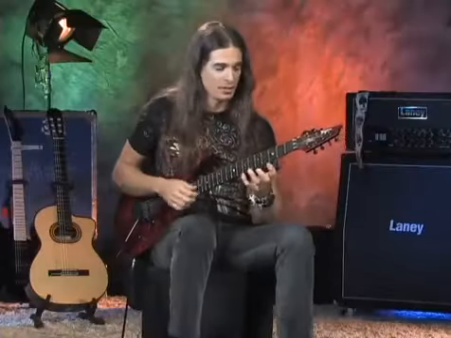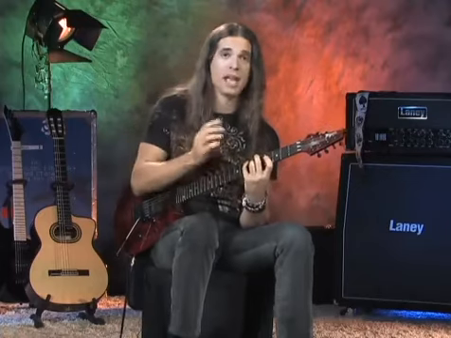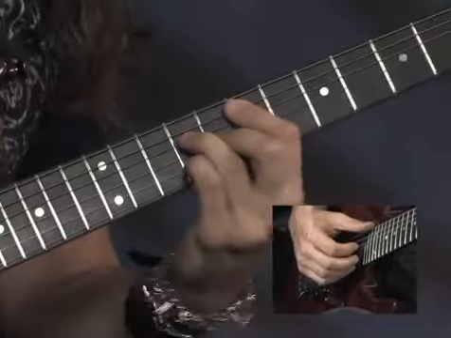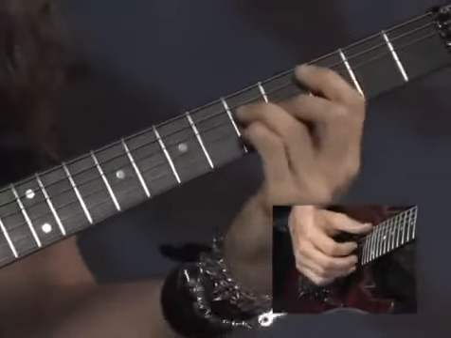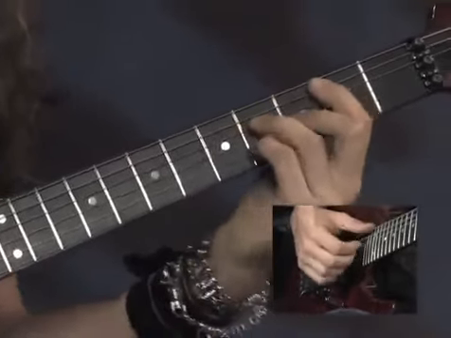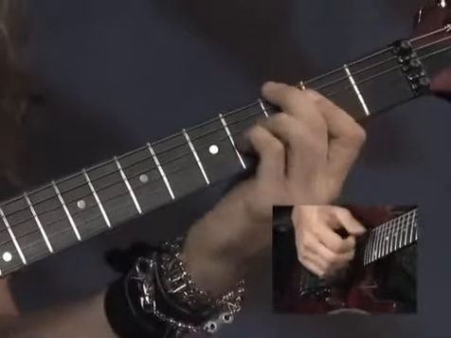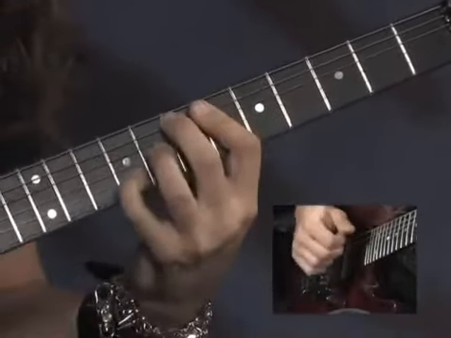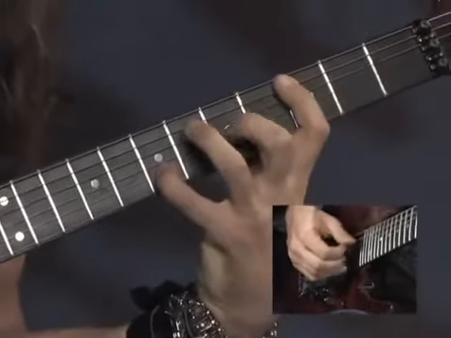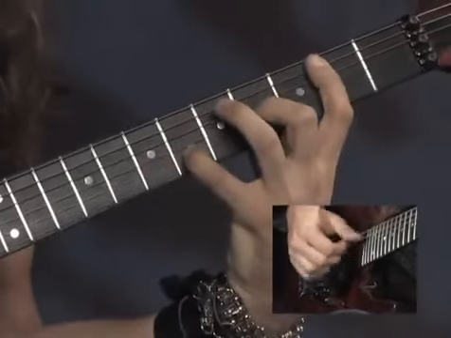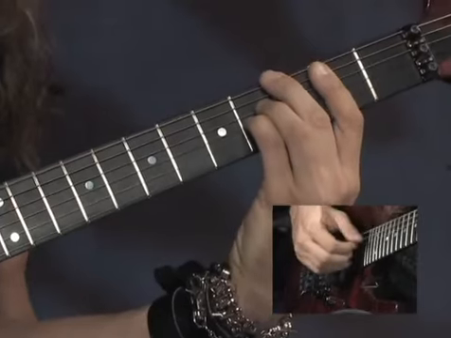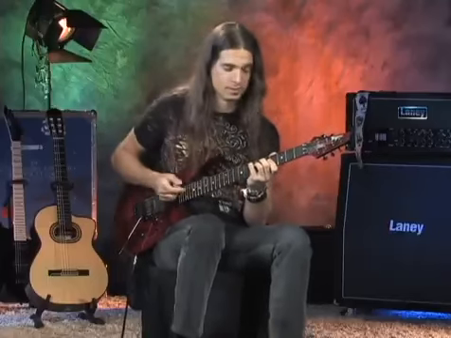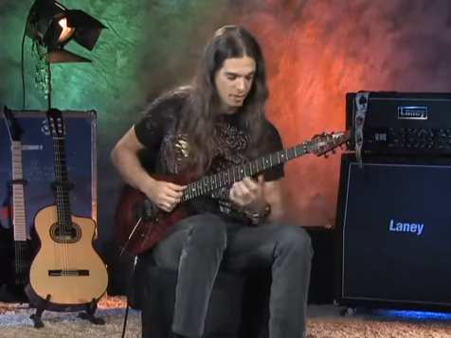Now for this last section, I'm gonna get the escaping chord progression. Remember the E Lydian, C Lydian, B Lydian, and G Lydian. So now let's practice our chord melody in this progression.